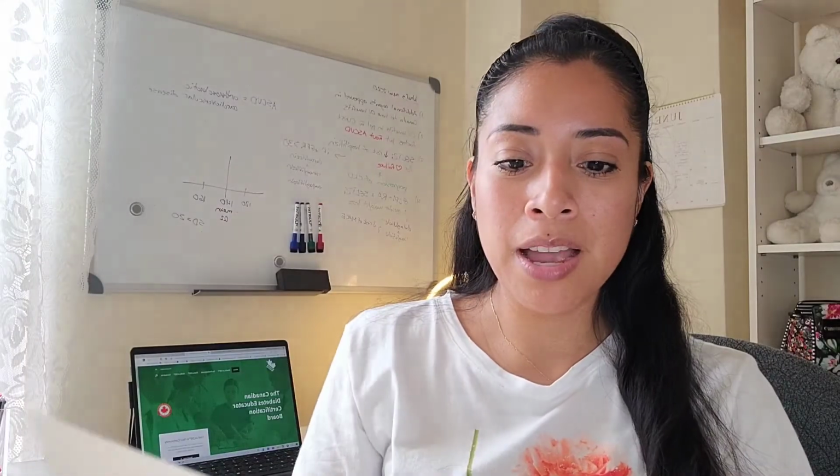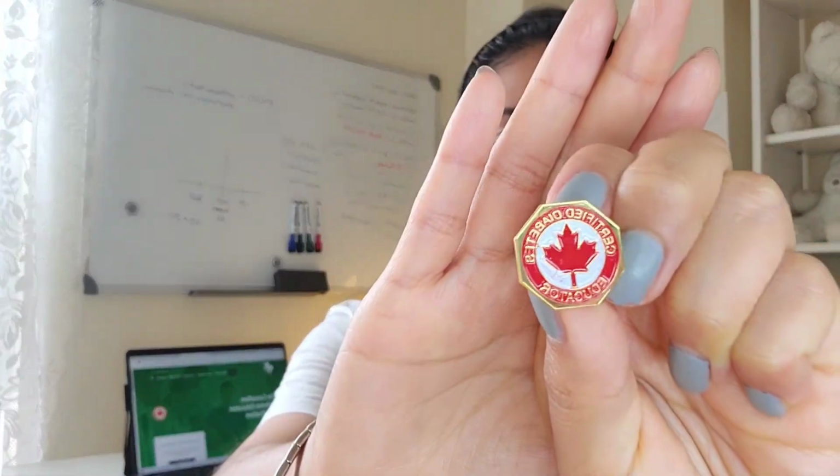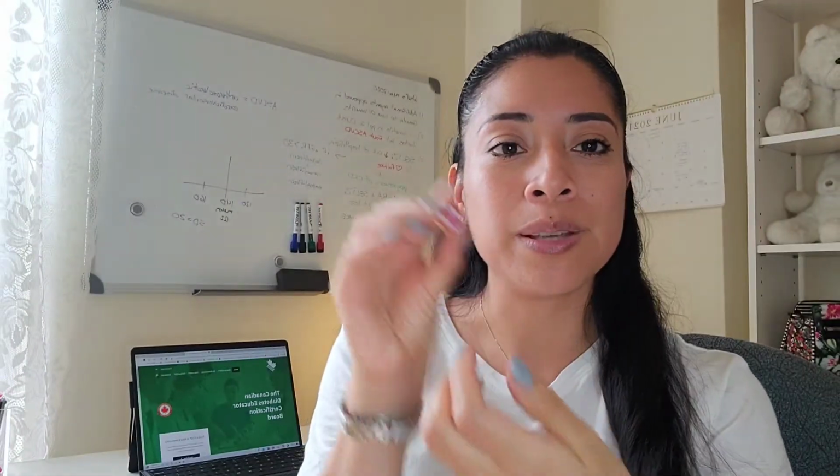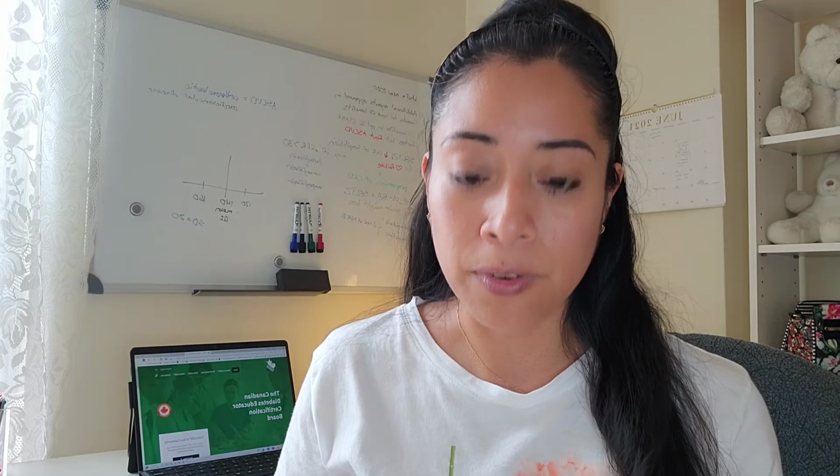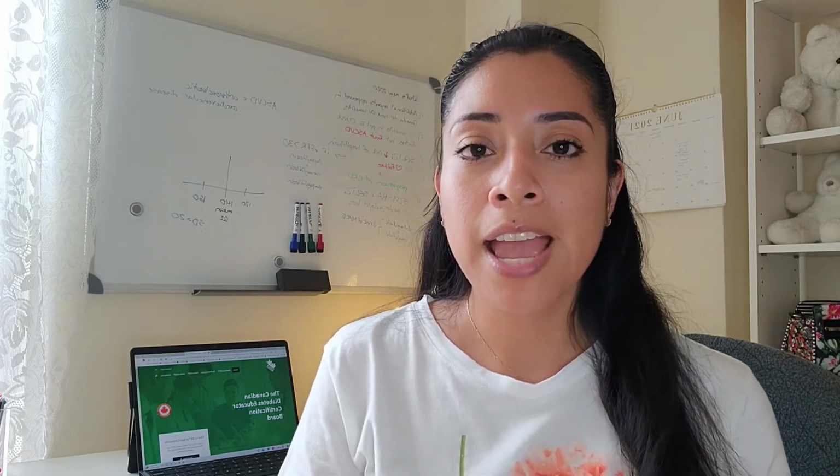So there's mine, and you also get a little pin that you can pin when you're working. So whenever you see this, you know somebody is a certified diabetes educator. Now, this certification lasts for 5 years, so I'm going to have to renew it in 2025. And I think the renewal process, you do need to write the exam again.